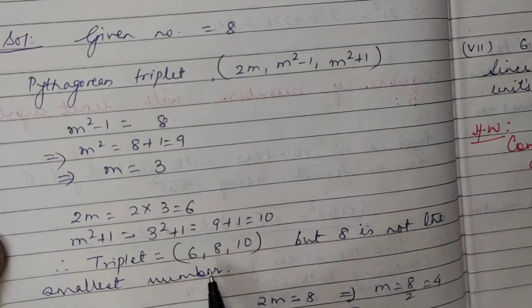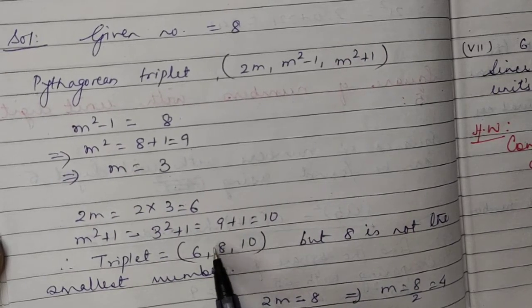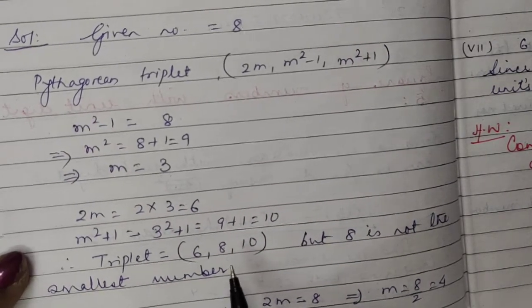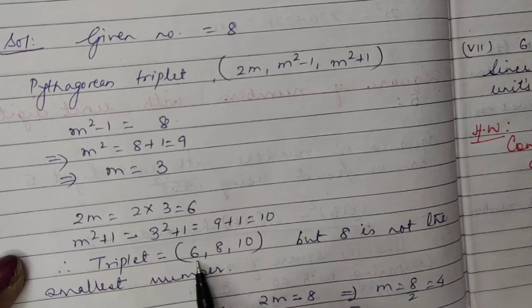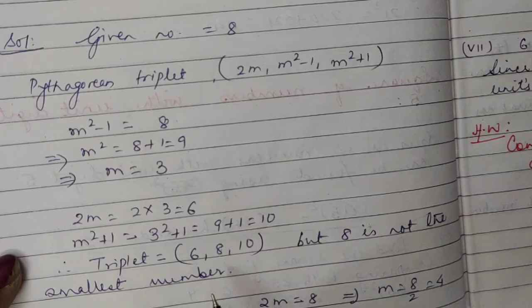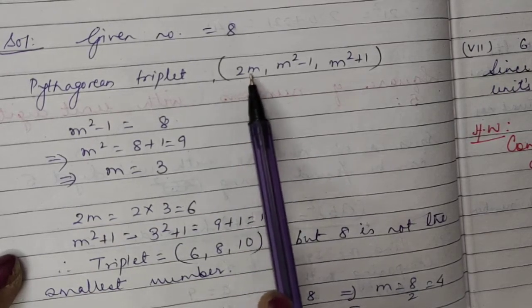But children, here it is mentioned that 8 is the smallest number. So this triplet is not correct. Here, what is the smallest number? This is 6. So what will we do? We will now take another triplet, any one of these triplets.